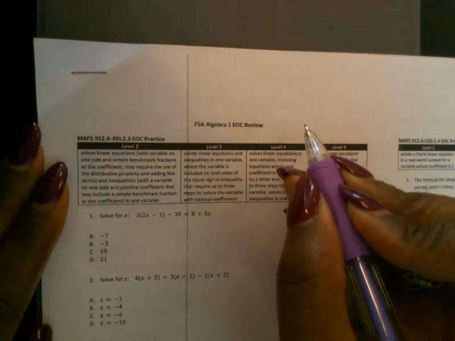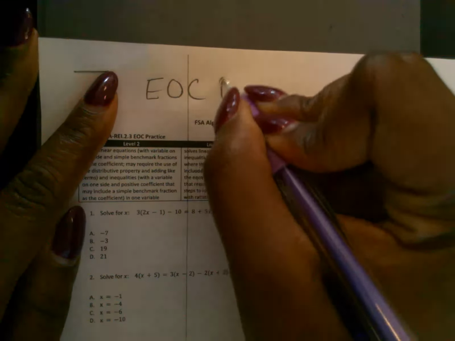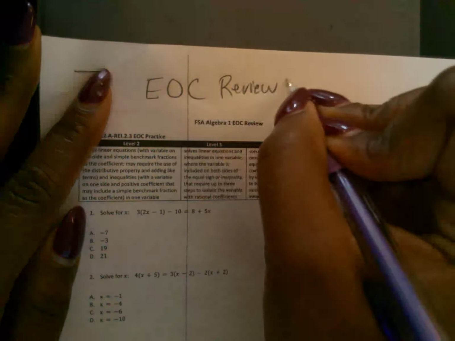All right, Math 1, this is your EOC review number 2. This is how to work out the test question problems for EOC review number 2. All right, so let's look at the very first problem there.